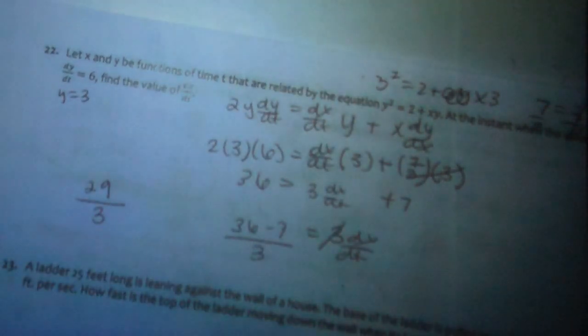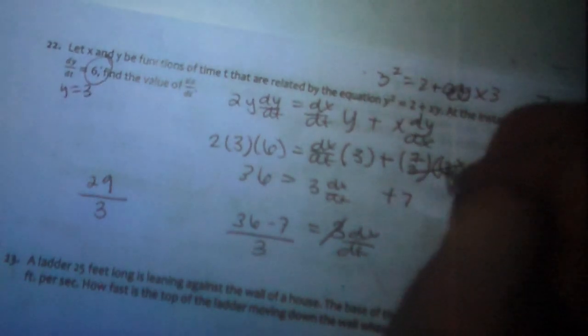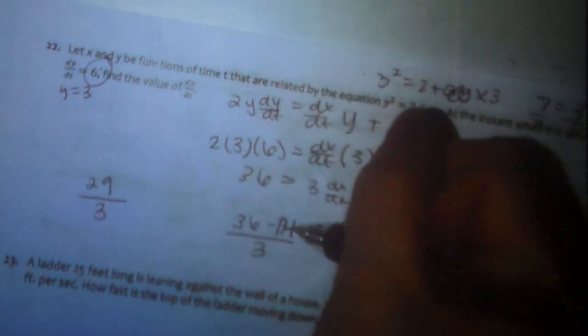Is that right? I know I messed up. dy/dt is 6, so this is 6 right here, so this is 14. So then minus 14 is 22 over 3.